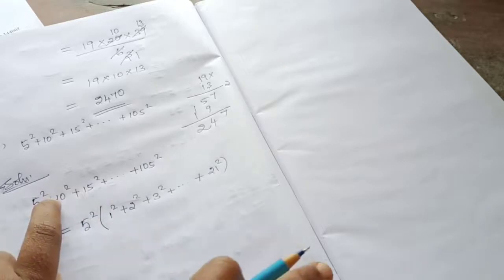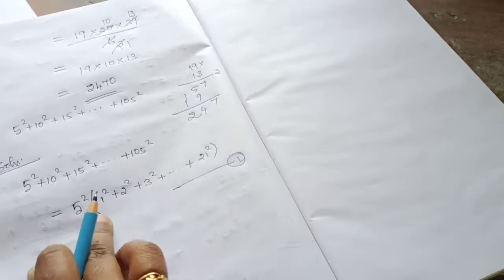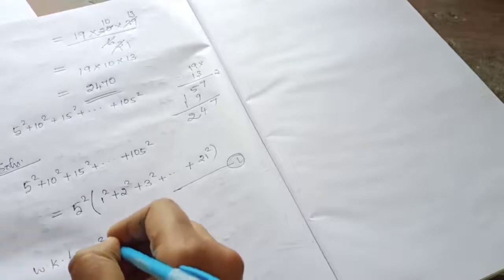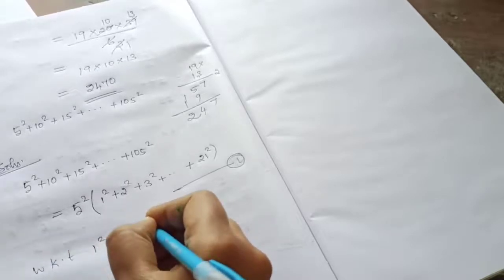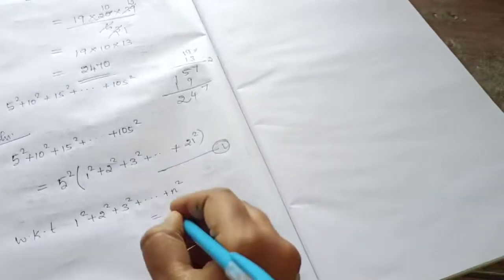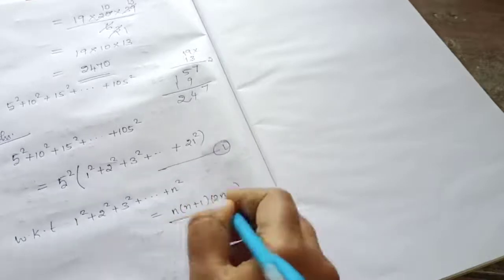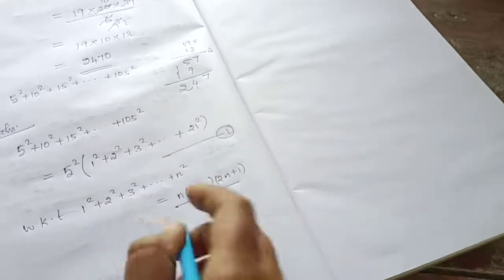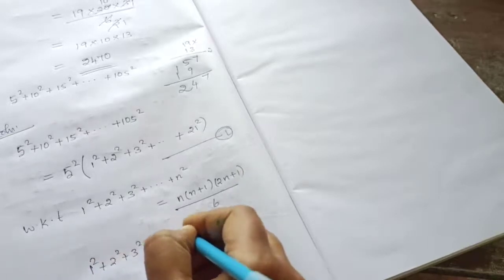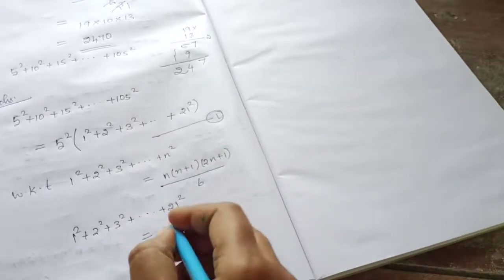Then you need to apply the formula. What's the formula for this? Mark it as the first equation, and first find the term inside the bracket, after that we can substitute here. We know that 1 square plus 2 square plus 3 square plus up to n square is equal to n into (n plus 1) into (2n plus 1) by 6. Got it? So just substitute, up to 21 square. In the place of n, 21 is present, just replace it.